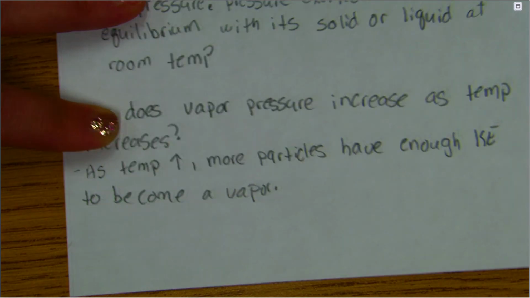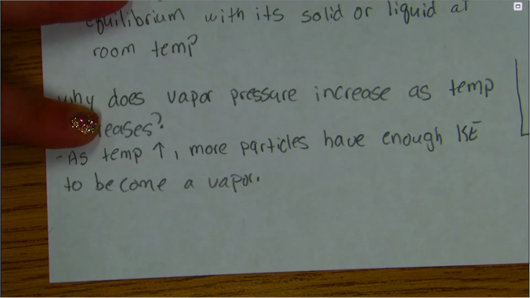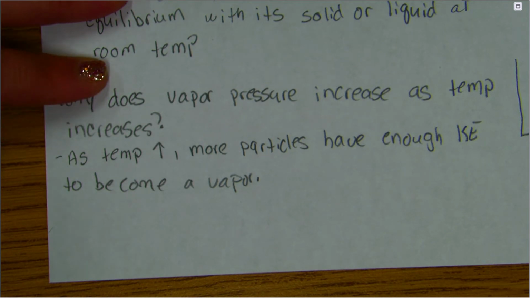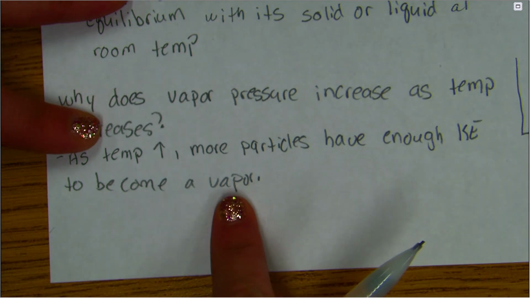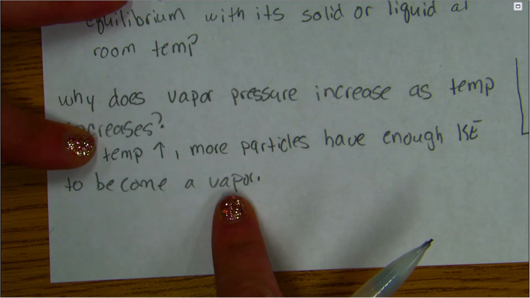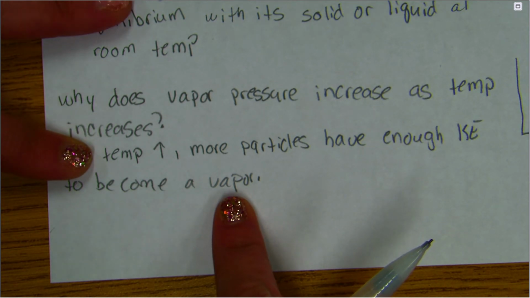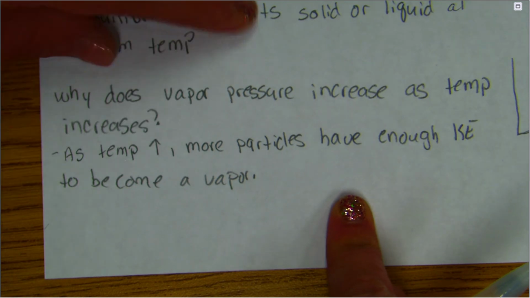The more vapor, the more collisions. And remember, pressure is a measure of how many collisions. The more collisions we have, the higher the pressure. So if I increase the amount of vapor, I increase collisions. Increasing collisions causes an increase in pressure.